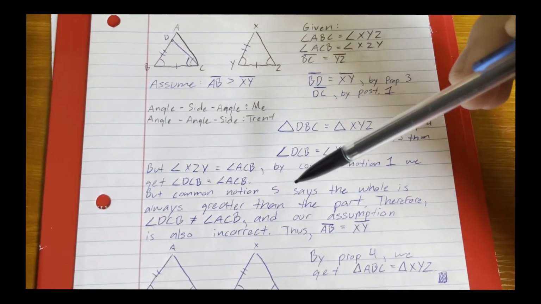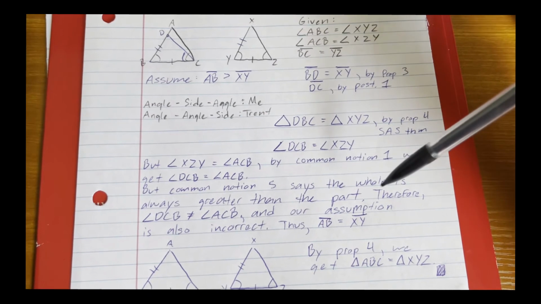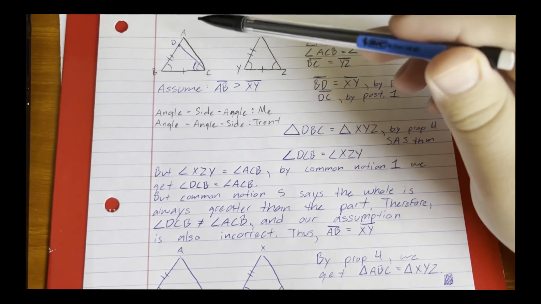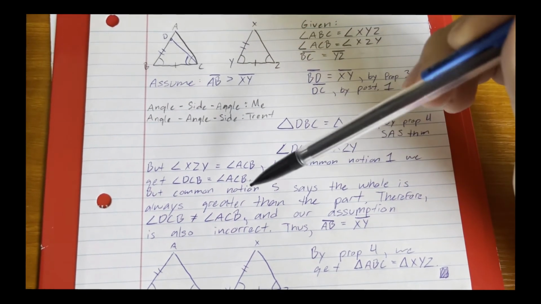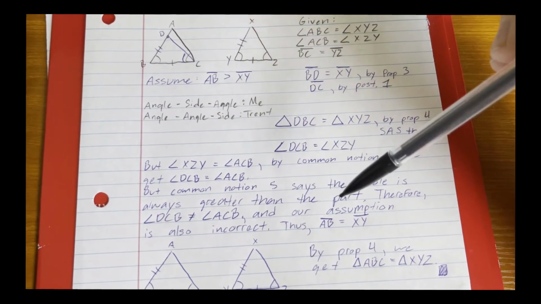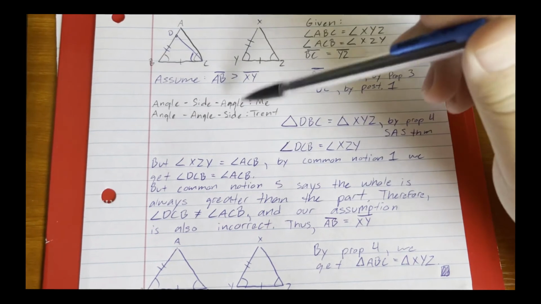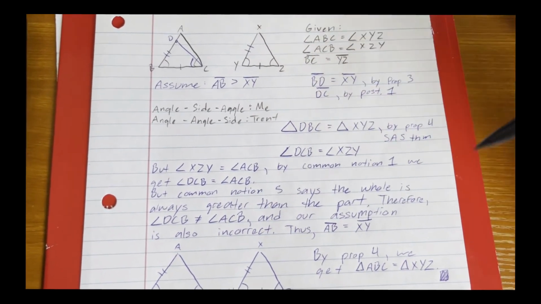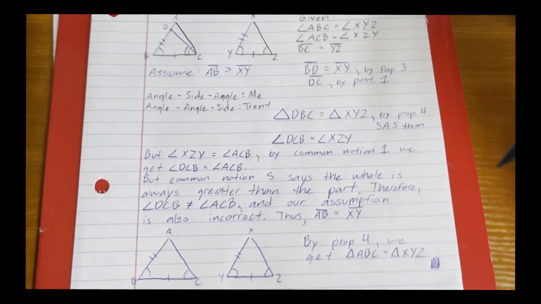But common notion 5 says that the whole is always greater than the part. Therefore, angle DCB cannot be equal to ACB, and our assumption is incorrect. Thus, AB has to be equivalent to XY.